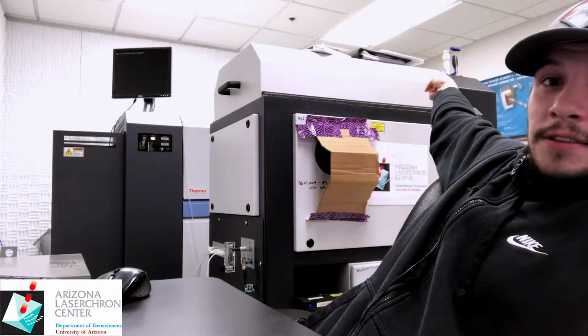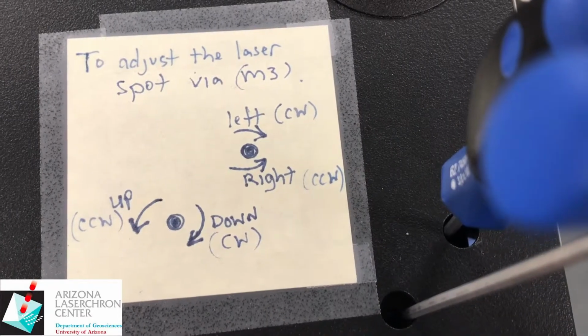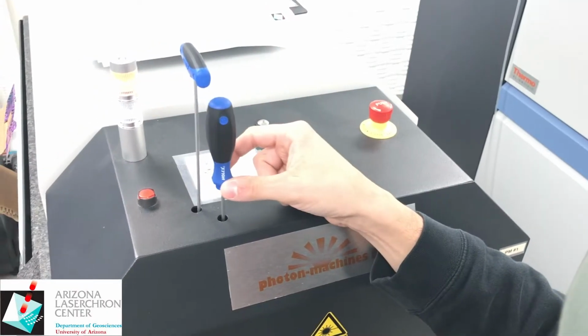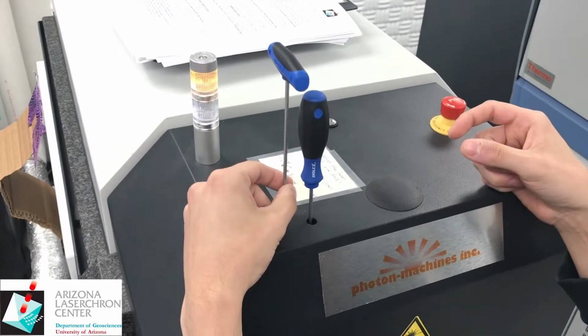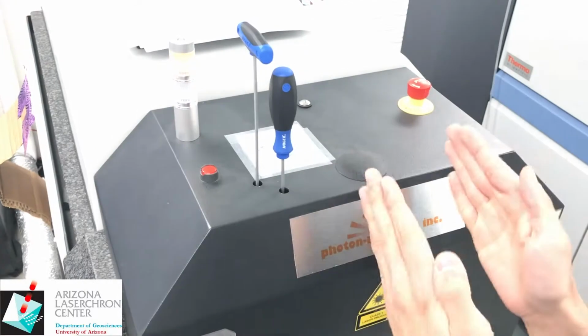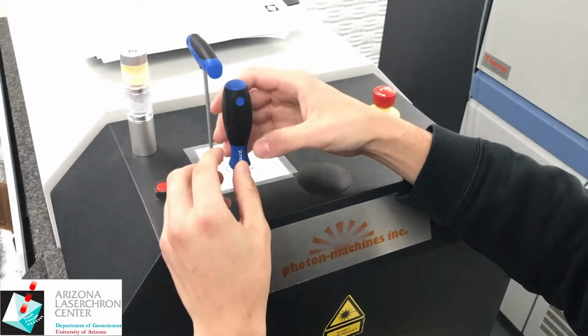So we will need to bring it back to the left, and we can do that by the screwdriver controls on the laser, which you can see there. There's a sticky note here that tells you what each screwdriver does. The smaller one is left and right movement. The longer one is up and down movement. Since we need to shift our spot back to the left, we are going to turn this screwdriver counterclockwise.